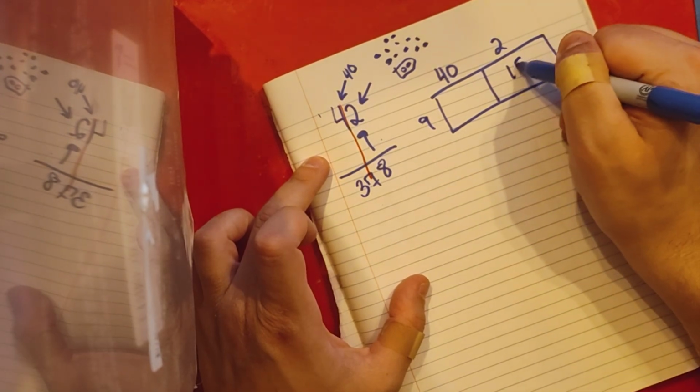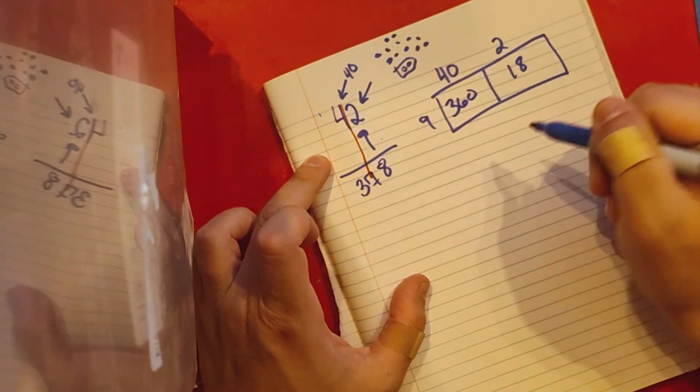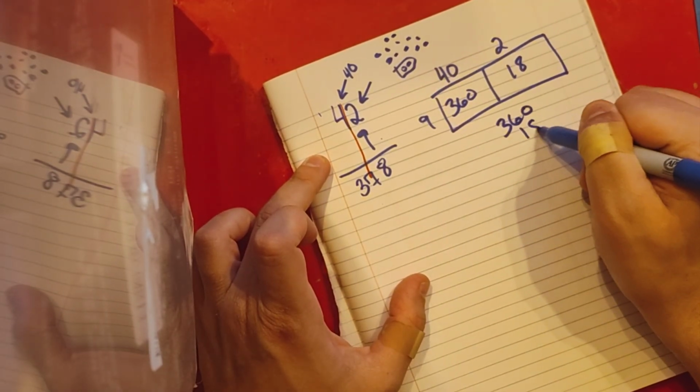Then we have 9. So then you do 18. So 9 times 2 is 18. And then 9 times 40 is 360. So then you bring them down, add them together.